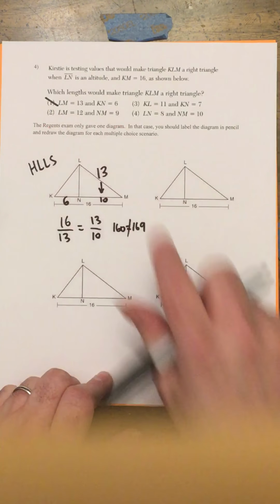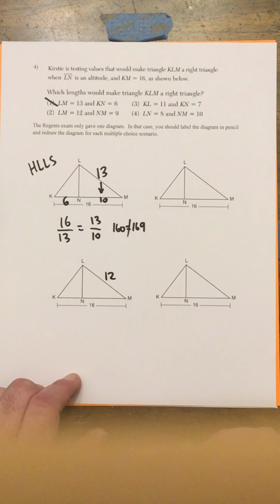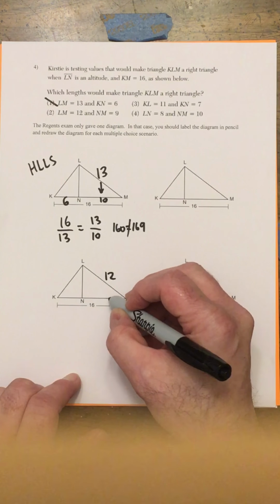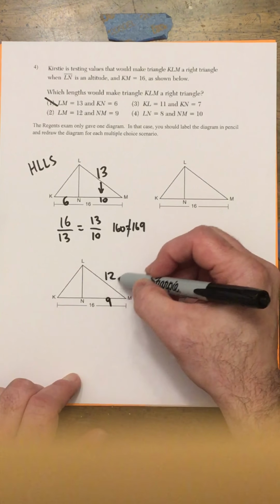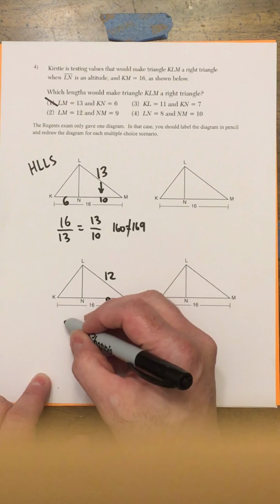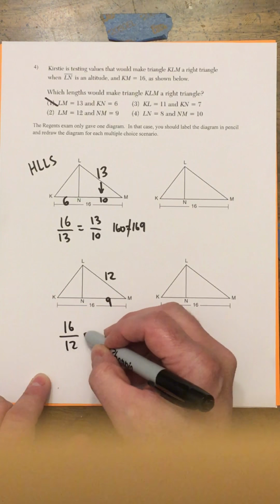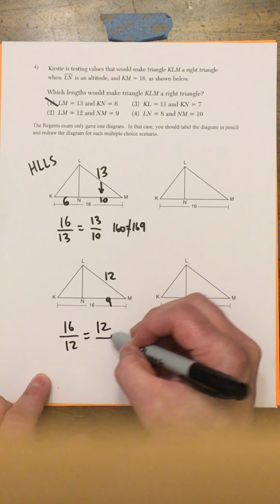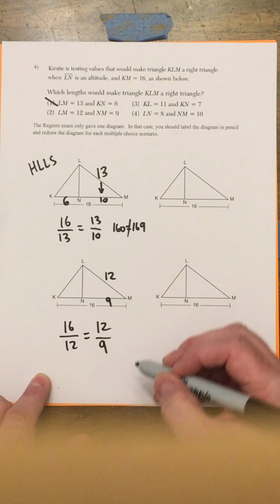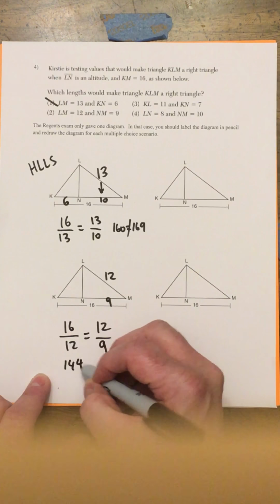Let's work on choice number 2. LM here is 12, and NM here is 9. Again, we're going to use the leg rule because there's something on the leg. So let's see how that works. It's going to be the hypotenuse, which is 16, over leg 12 equals that leg over the segment. When we cross multiply those, 12 times 12 is 144.